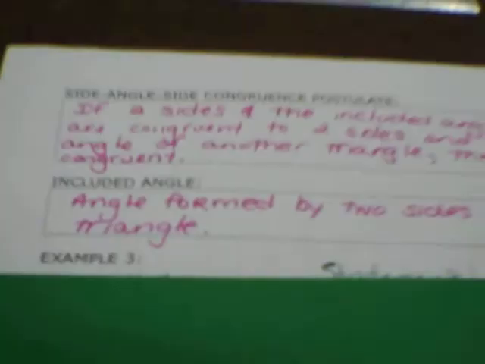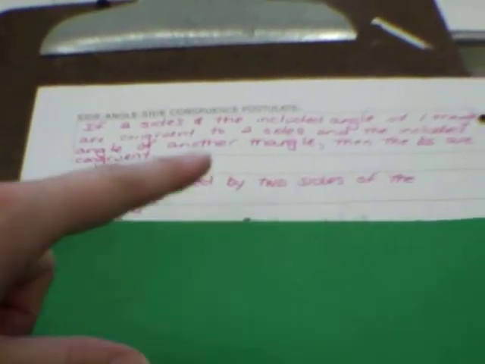All right. And we've got a couple more postulates. Your first one, and you can find these in your textbooks, you have side, angle, side congruency. So if 2 sides and the included angle of one triangle are congruent to 2 sides and the included angle of another triangle, then the triangles are congruent. So we need to know what the definition of an included angle is. In this case, an angle that's formed by 2 sides that are given.